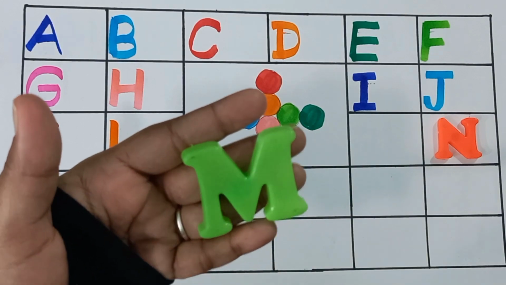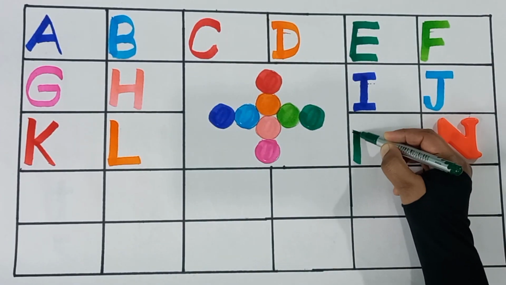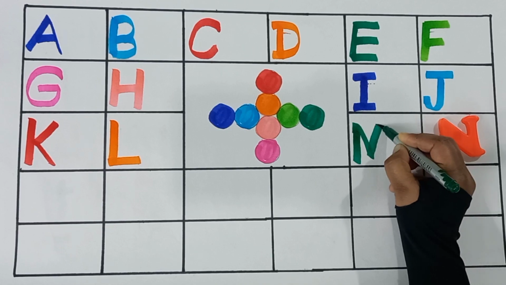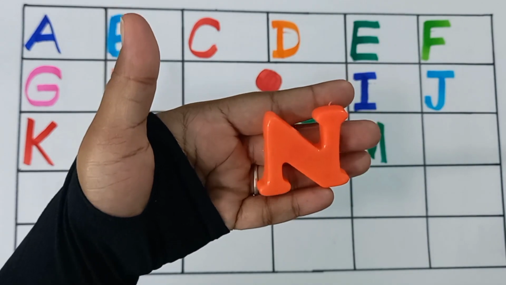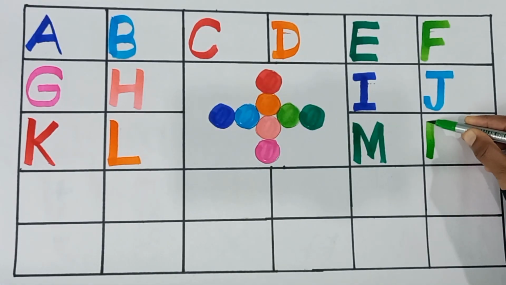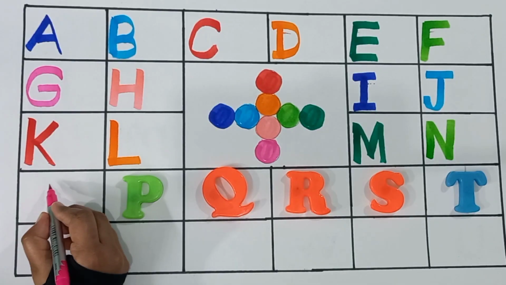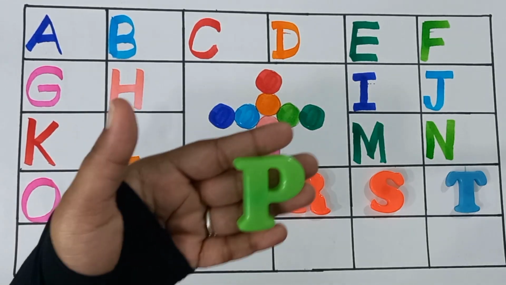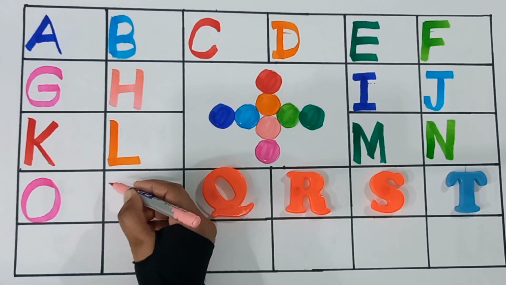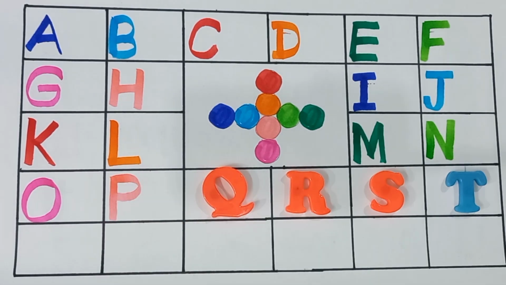M for mouse. N for net. O for oil. P for panda.